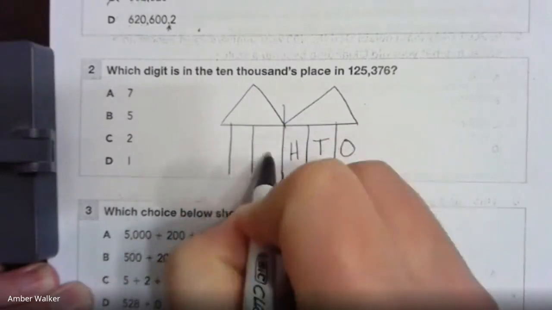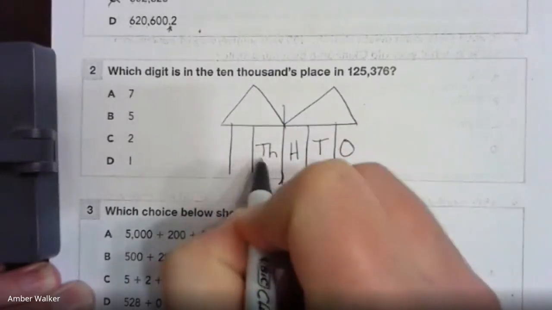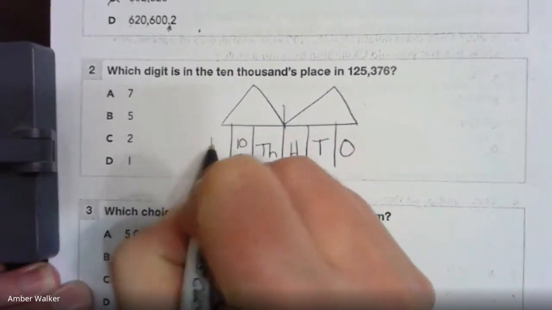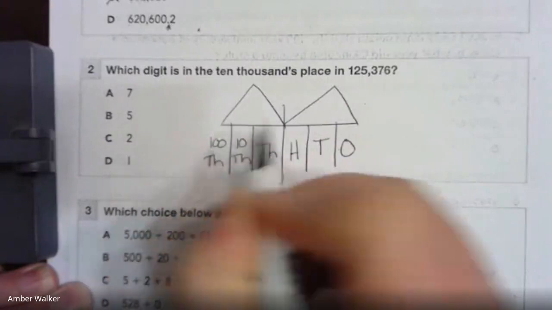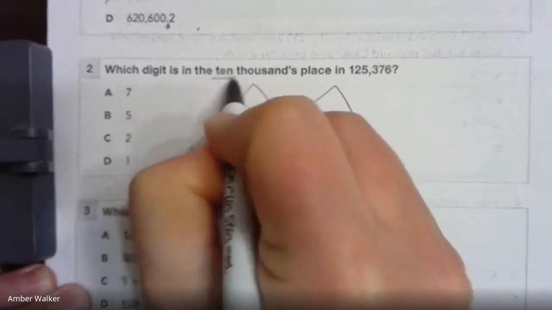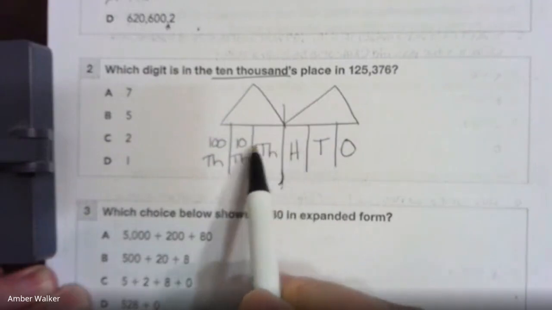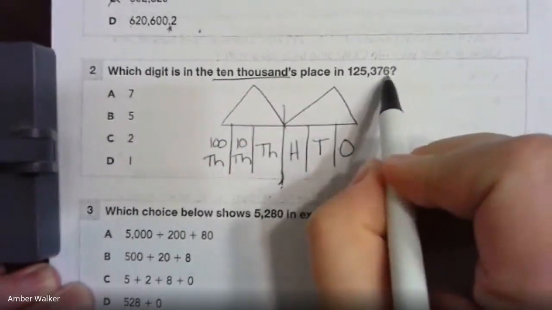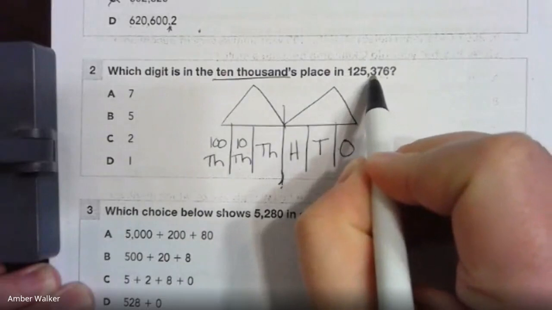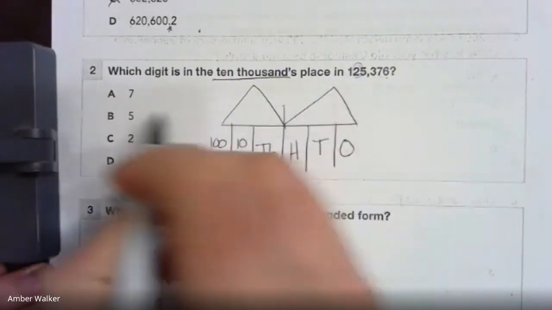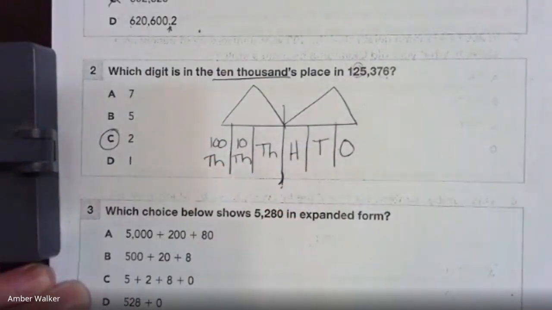We're going into the thousands home. So this is thousands, this one is 10,000, and this one is 100,000. And so we're looking for the 10,000s place. 1, 2, 3, 4, 5 digits over. The 2 is in the 10,000s place.